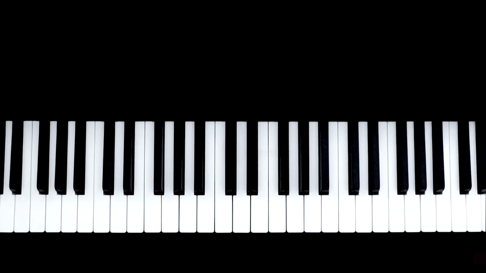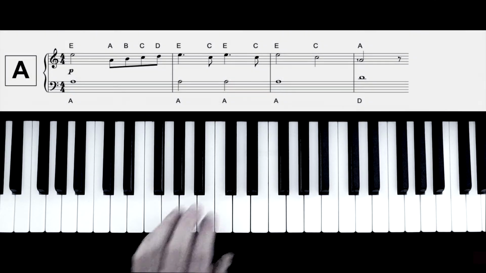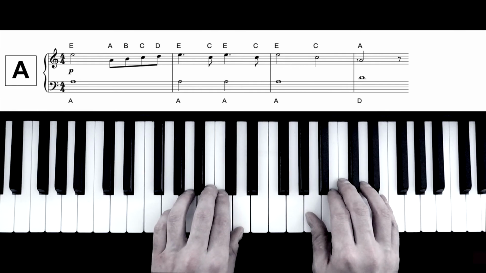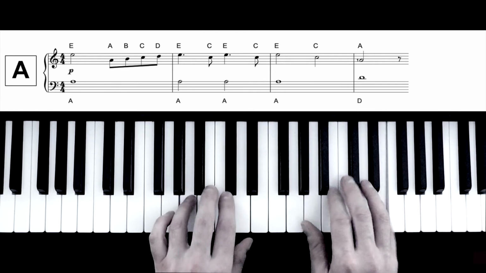So let me just play it through for you once more from the beginning, including that kind of tricky section where you get to see and you play it twice. So find the right positions. Here we go from the start, starting nice and quietly, and then it's going to build through the piece. Off we go.